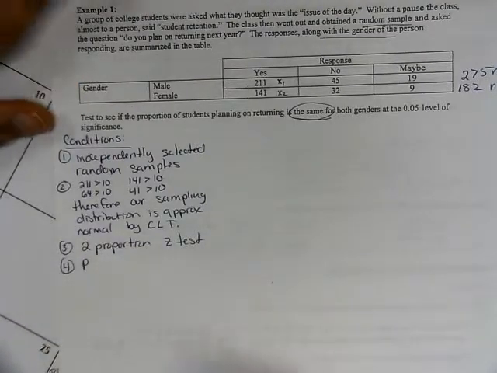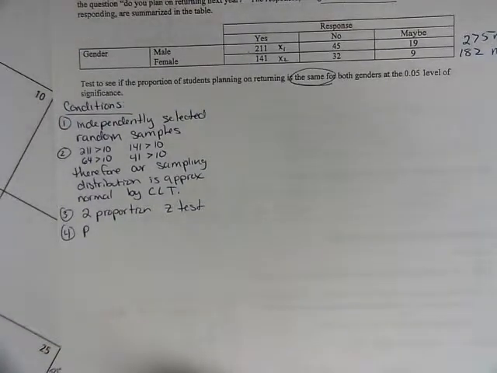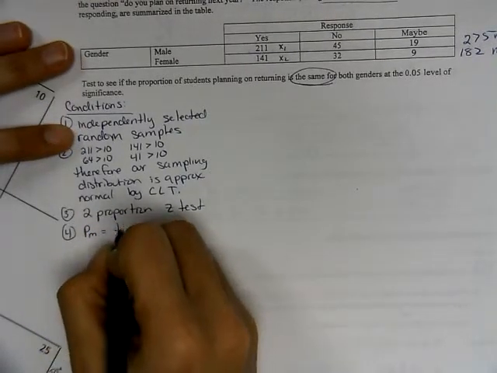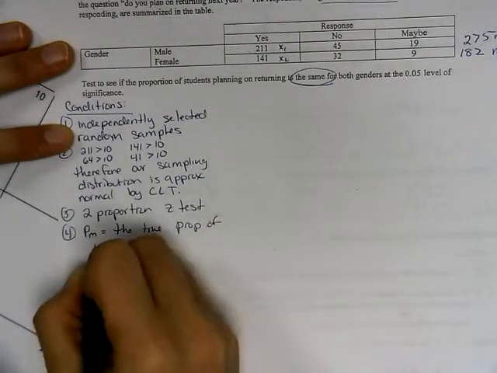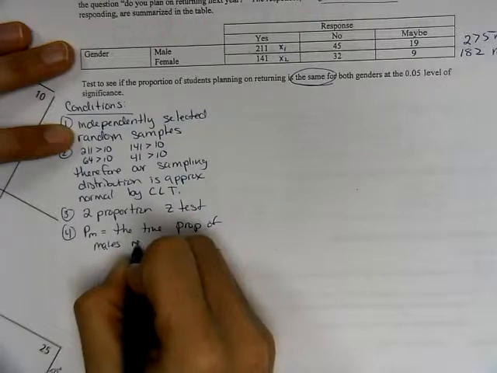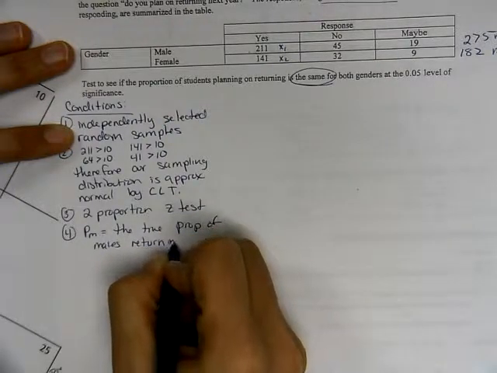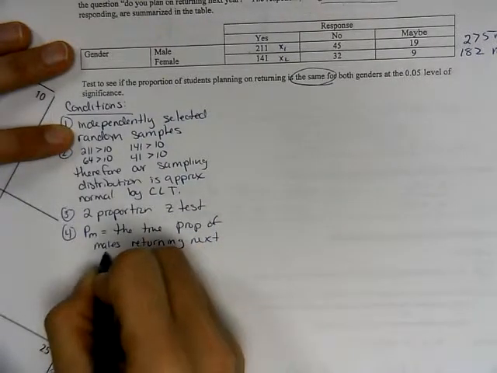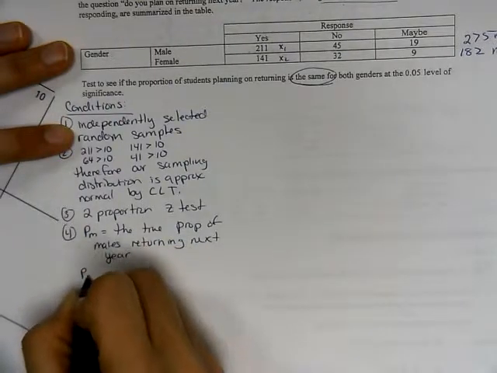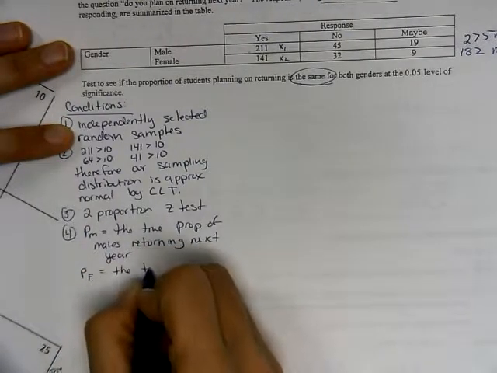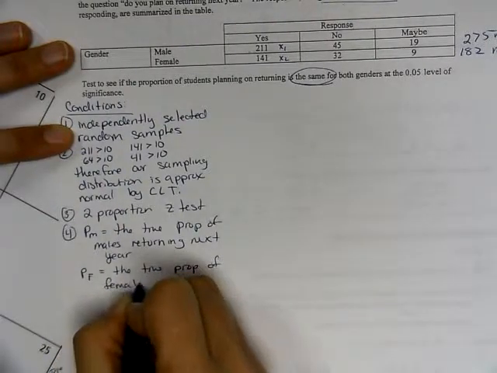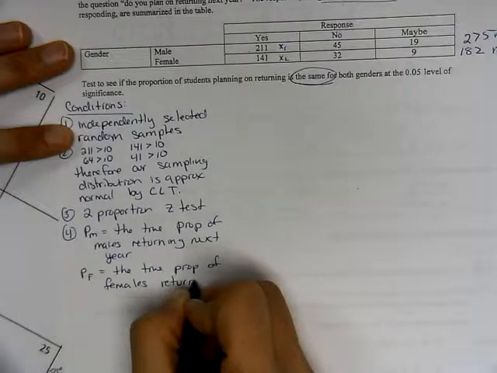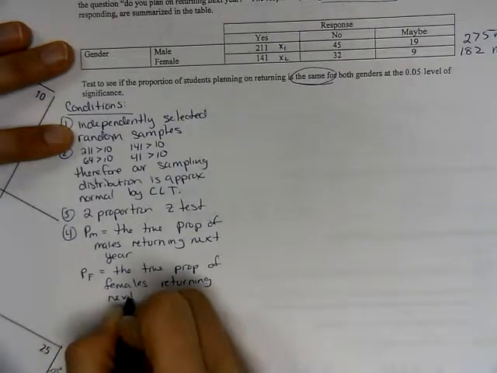Now you can stick with P1, P2, or I'm going to do PM and PF. So PM is the true proportion of males returning next year. PF will be the true proportion of females returning next year.